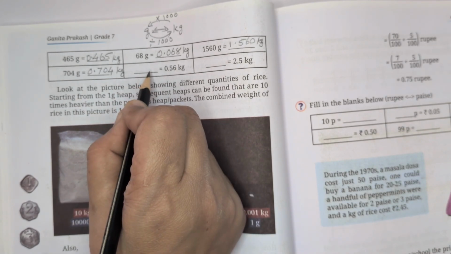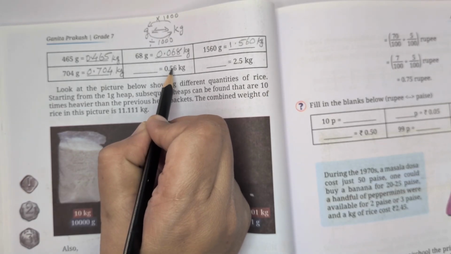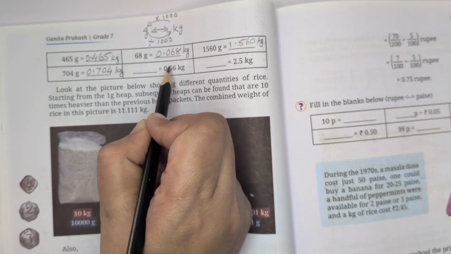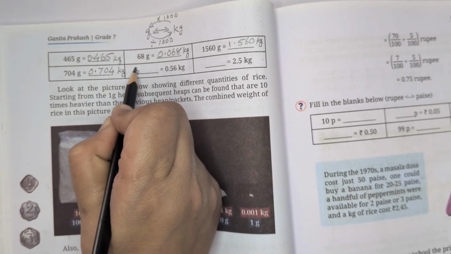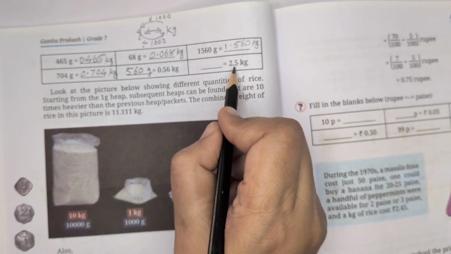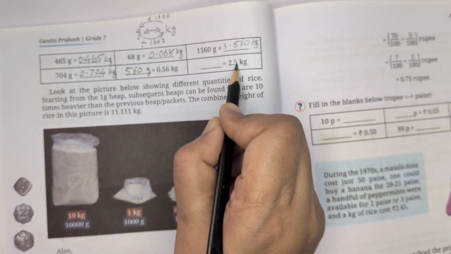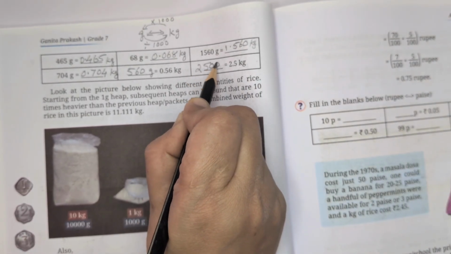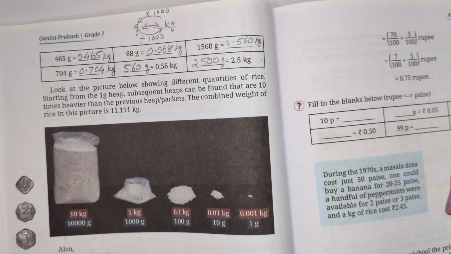To convert to gram, so we have to multiply by 1000. When you are multiplying by 1000, move the decimal place to right side. 1, 2, one more place. So it will come 560 gram. This also in kilogram. So multiply by 1000. One place here, 2 zeros, it will come on the right side. So 2500 gram, which is equal to 2.5 kilogram.